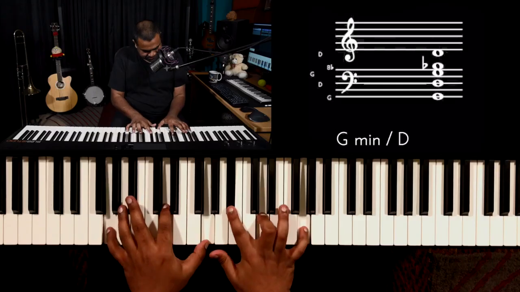So the last cadence for this lesson would be what we call the Andalusian cadence, used a lot for, I guess, flamenco music. You know, a lot of Spanish music seems to have this. Let me play you the thing.